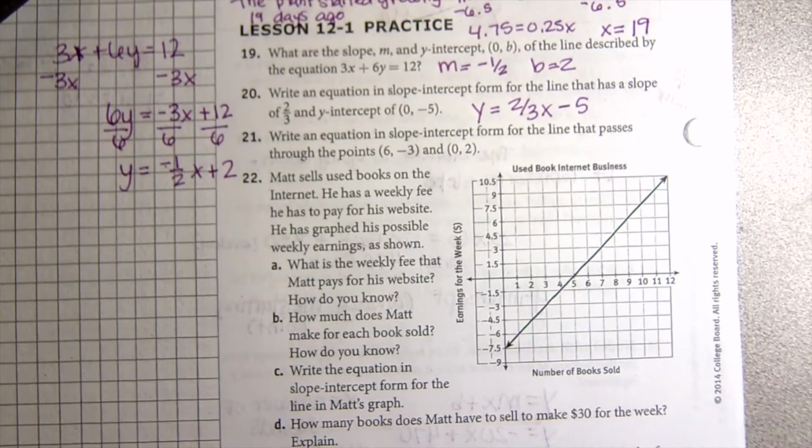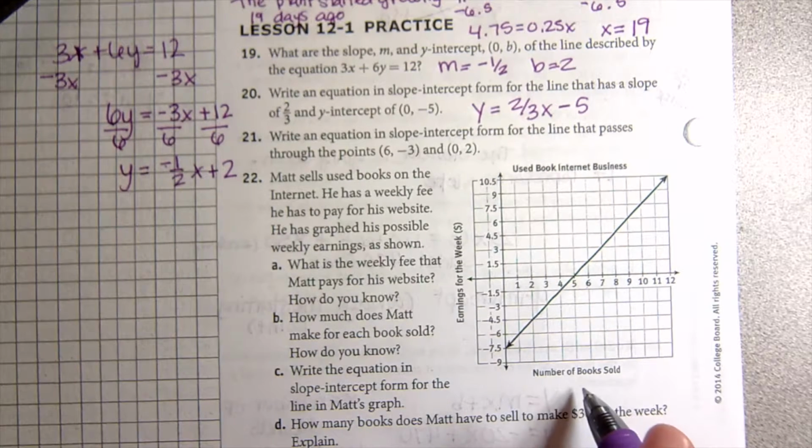All right, number 22. Matt sells used books on the internet. He has a weekly fee that he has to pay for his website. He graphed his possible weekly earnings as shown. So first, it wants to know what is the weekly fee that he pays. This one's kind of confusing. Let's look at what the x and y stand for first.